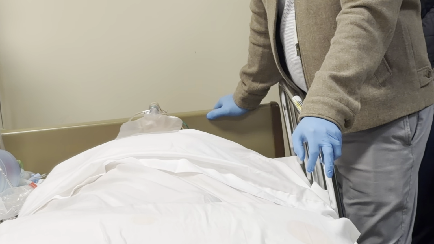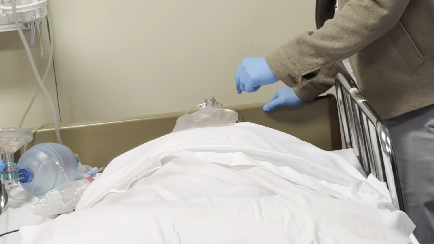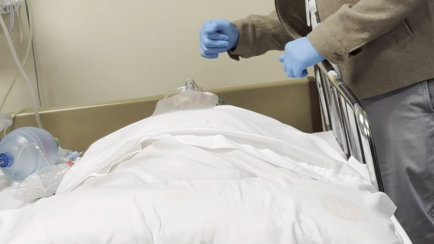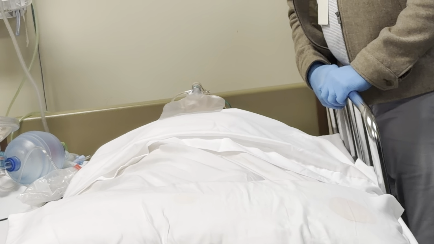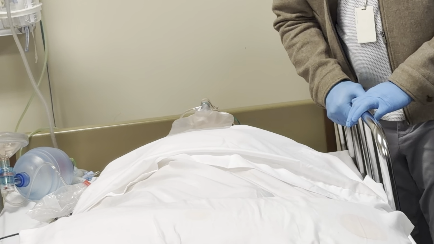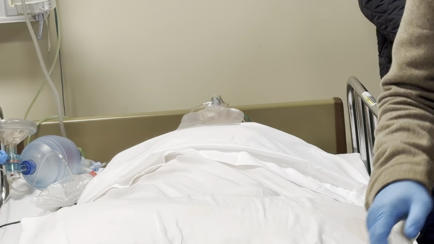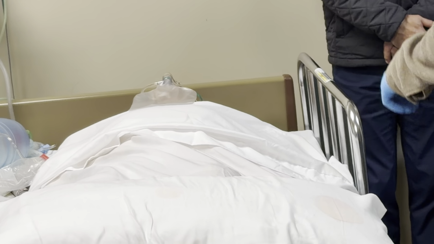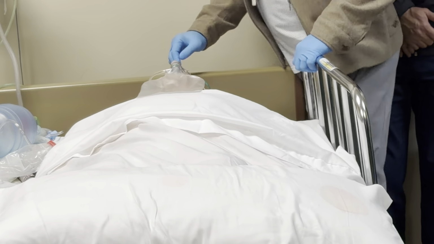Cricoid pressure. Did you guys hear that? Right, that's going to push the airway lower, so from a higher angle, they'll be able to see it. Okay? So that's called what? Cricoid pressure. Very good. Okay. All right, so what I'm doing right now is I'm pulling the bed out a little bit, because I need to get at the back of this patient.